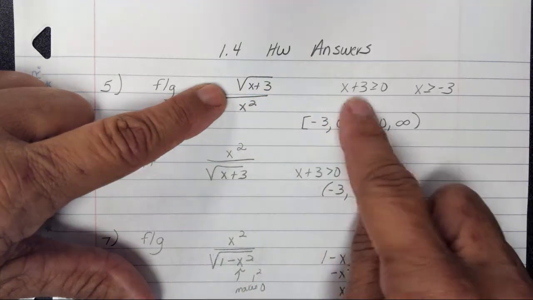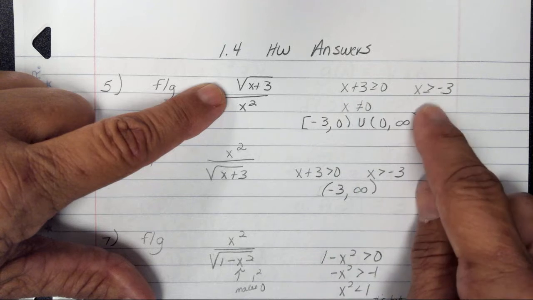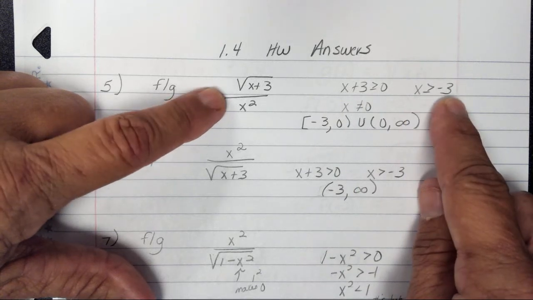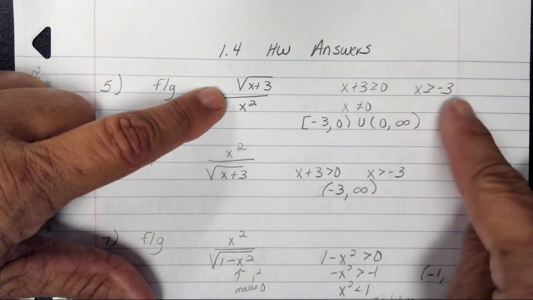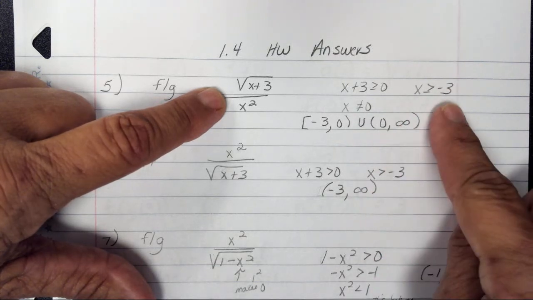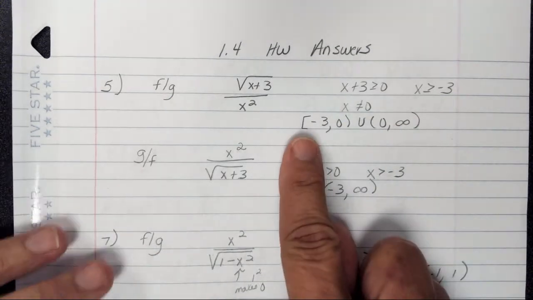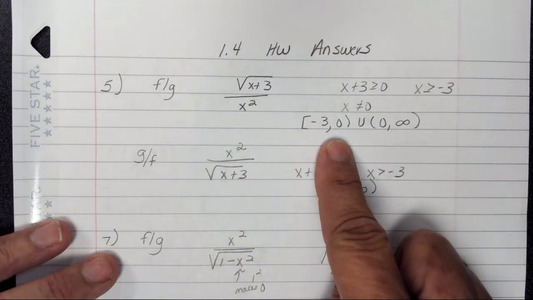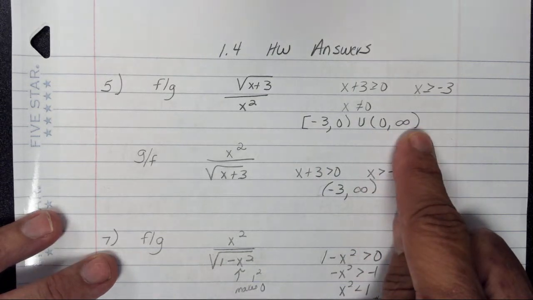So remember, our square root has to be greater than or equal to 0, which means x has to be greater than or equal to -3. So to satisfy both of these, to be bigger than -3 and not equal to 0, then we will go from -3 to 0, and then start back at 0 and go to positive infinity.